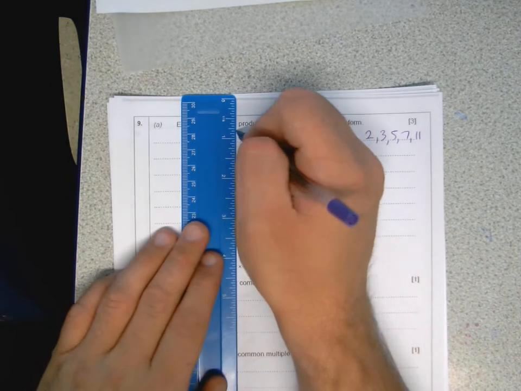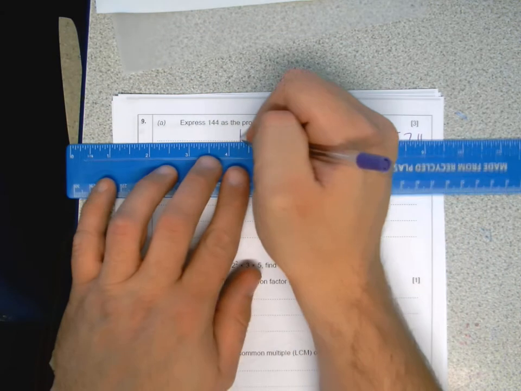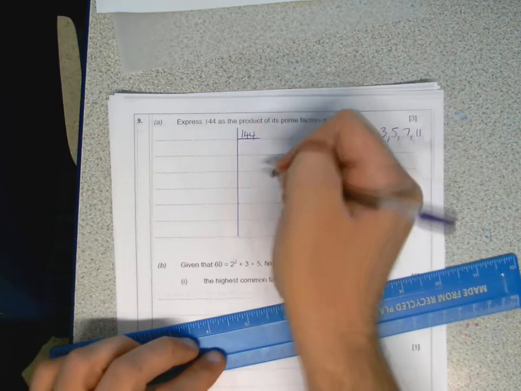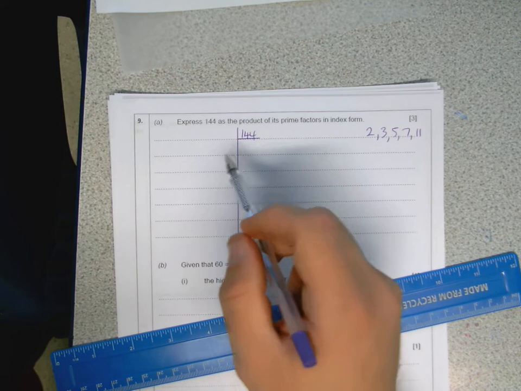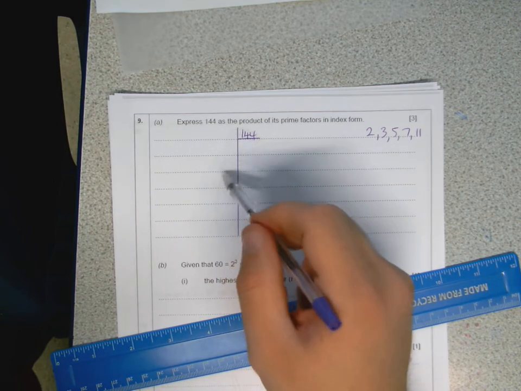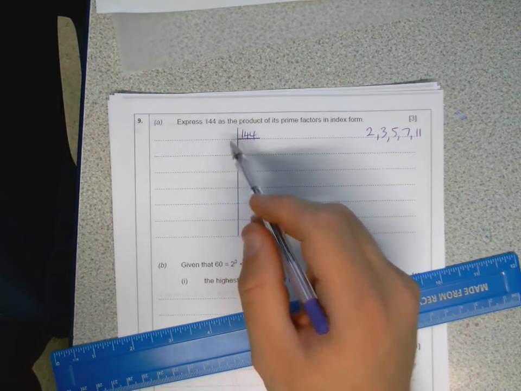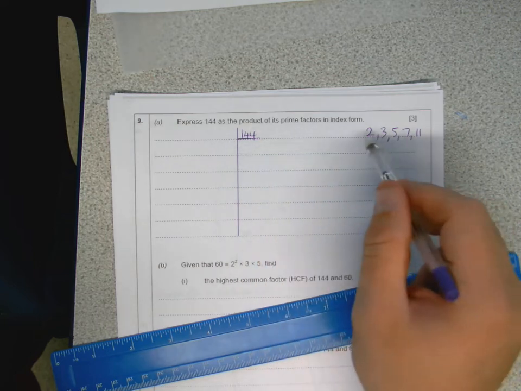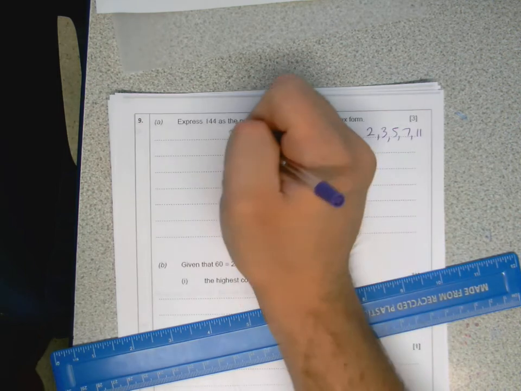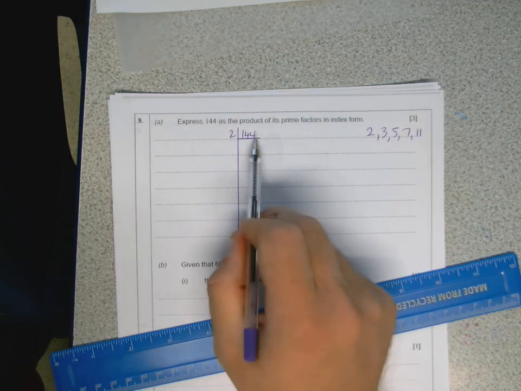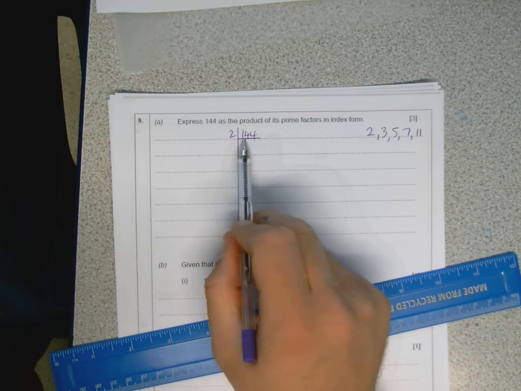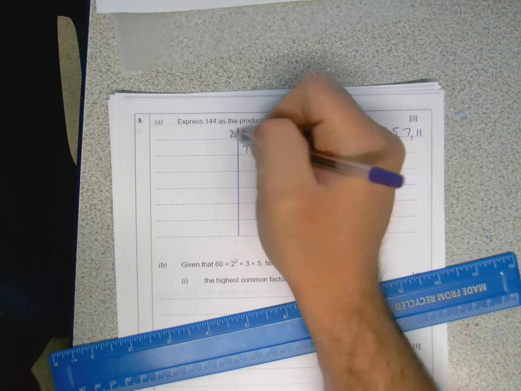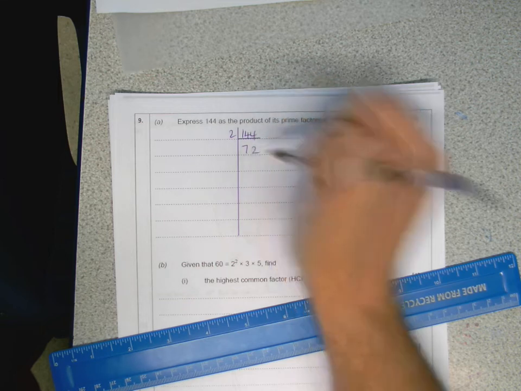So when you do your prime factorization using the ladder method, you start off with 144, and to work out the prime factors, you just do like the bus stop method but upside down. 2 is what I'd start with. 2 is a prime number. I know 2 goes into this because it's an even number. So you ask yourself, does 2 go into 1? Obviously it doesn't. 2 goes into 14 7 times, exactly, and 2 goes into 4 twice. So you're left with 72.